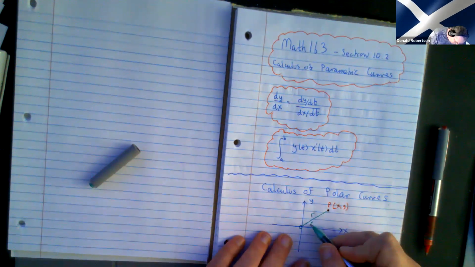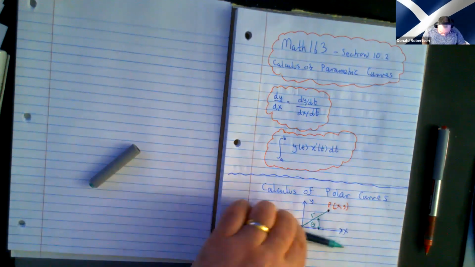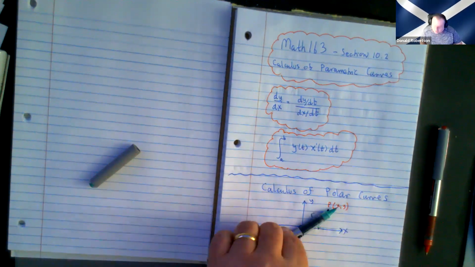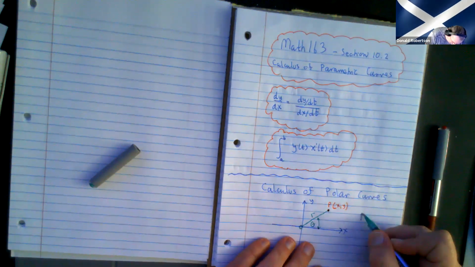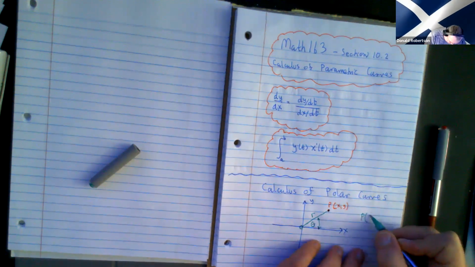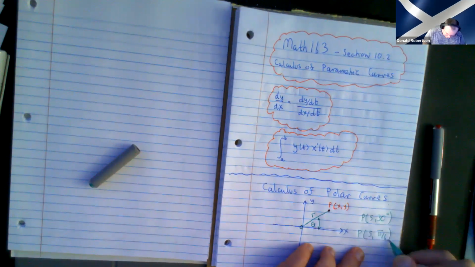And the second number is the angle that you would need to turn anti-clockwise to reach that point. So you could, for instance, tell someone that the point P was at 5, 30 degrees. You could also tell them it was 5, pi upon 6.